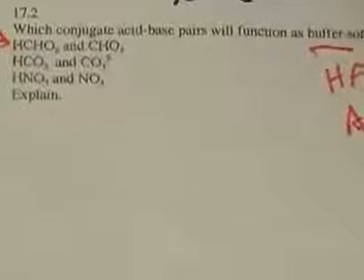Let's take a look at this first solution. This is HCHO2. Well, this is an acid, and is it a strong or weak acid? Well, we didn't memorize it as one of our strongs, so it must be a weak acid. And then we have some CHO2 minus. You can just barely see it, but there's a little minus sign right here.